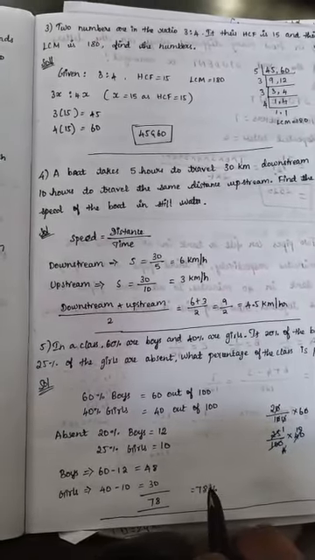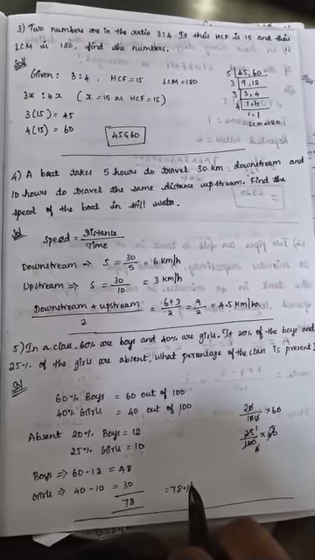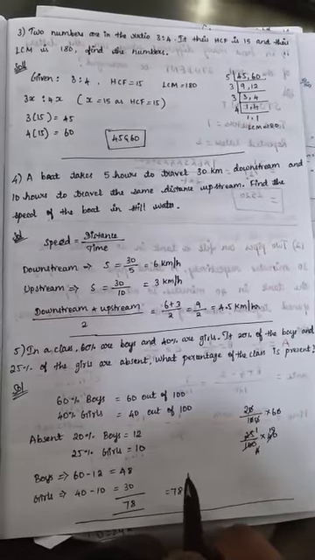So that is 78%, the present percentage in the class on that particular day. So the answer is 78%.